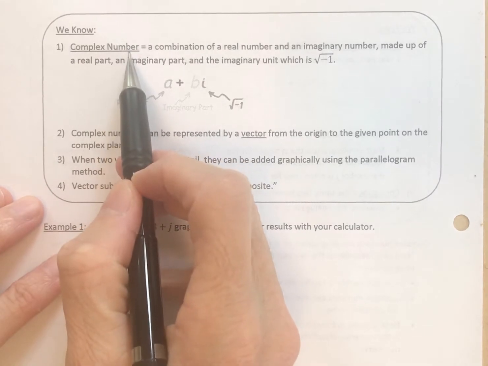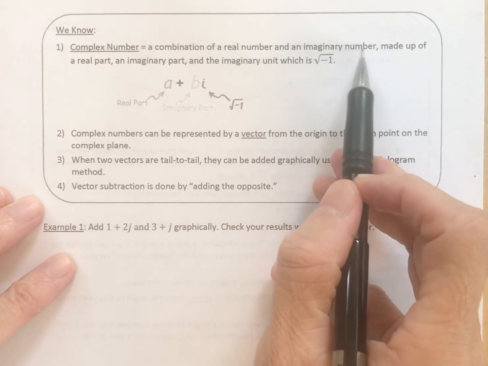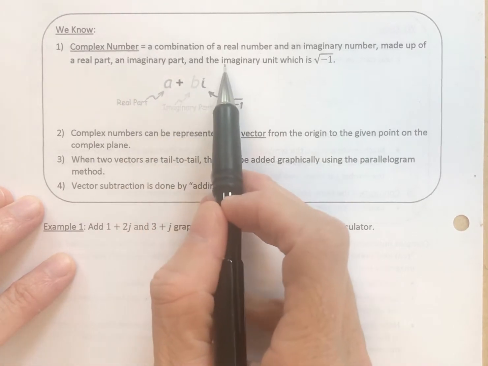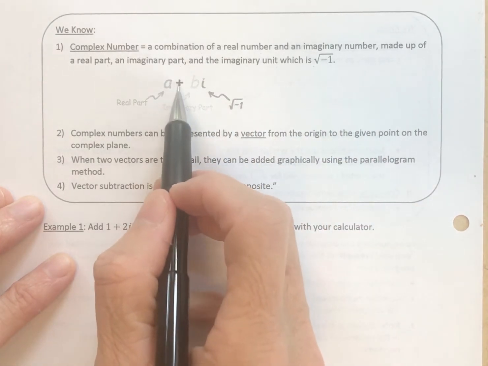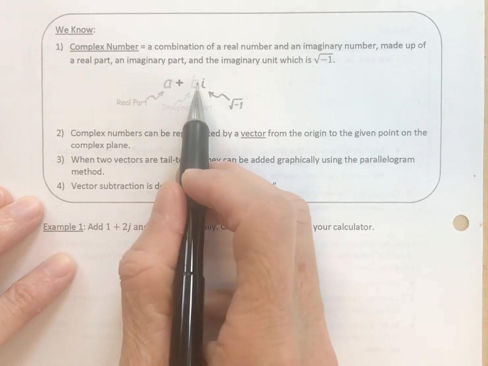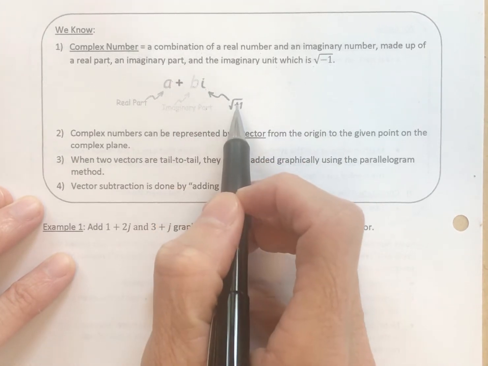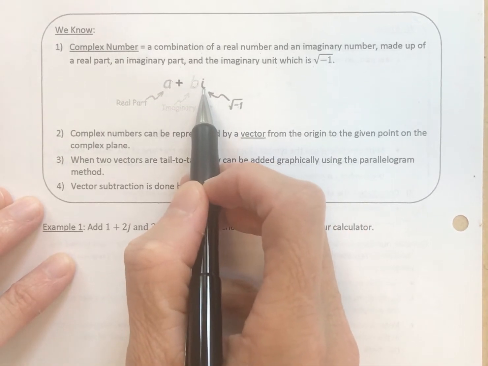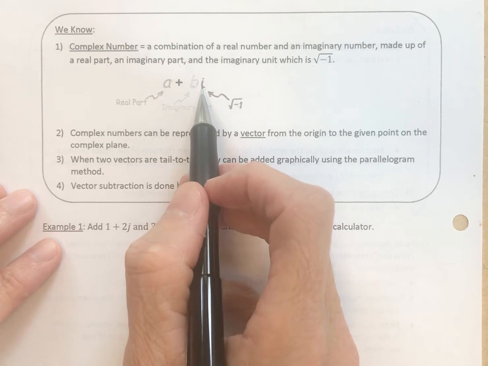We know what a complex number is. It is a combination of a real number and an imaginary number, made up of a real part, an imaginary part, and the imaginary unit, which is the square root of -1. So it's a plus bi, where the a is a real number and is the real part. The b is a real number and is the imaginary part, because it's being multiplied by the imaginary unit, the square root of -1, which is represented in mathematics with the letter i, and usually in technical fields, particularly electronics, with the letter j.